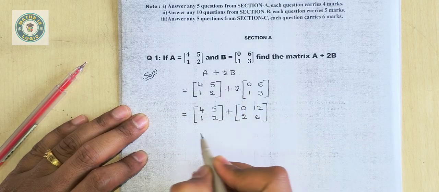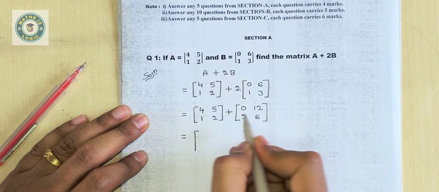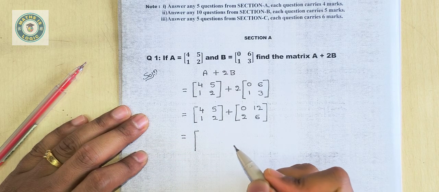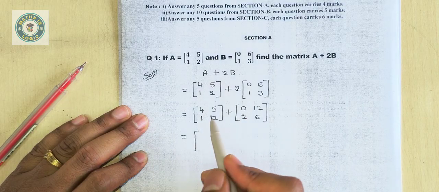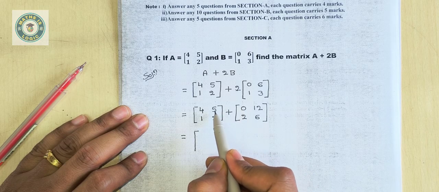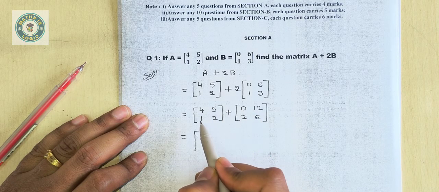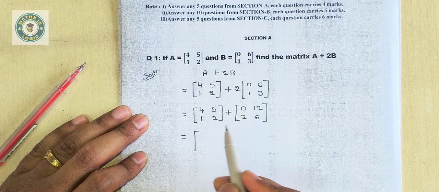Now after doing the multiplication, we need to add these two matrices. The rule is, whenever you are adding any two matrices, we always add corresponding elements, meaning first element with first element, second element with second element, third element with third element, fourth element with fourth element.